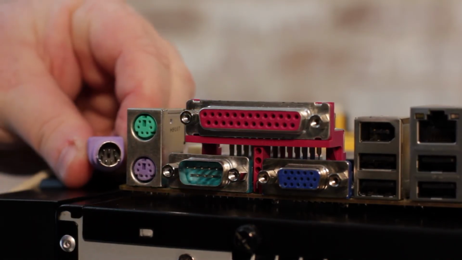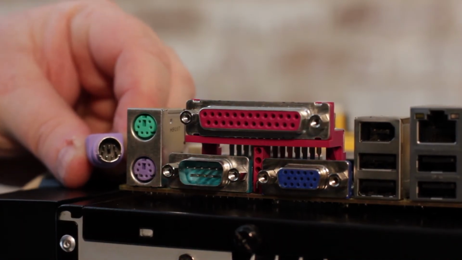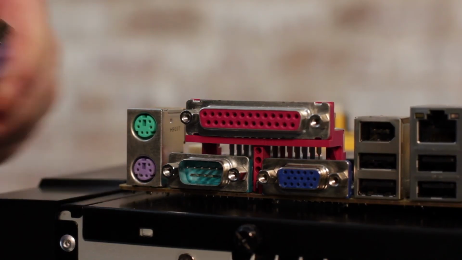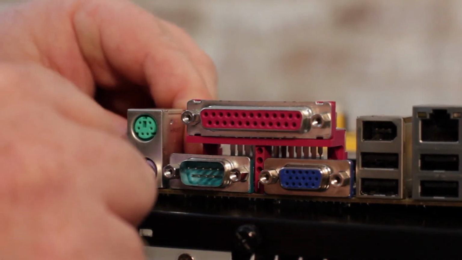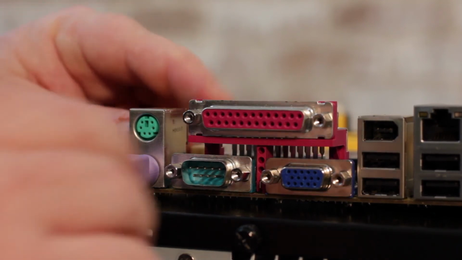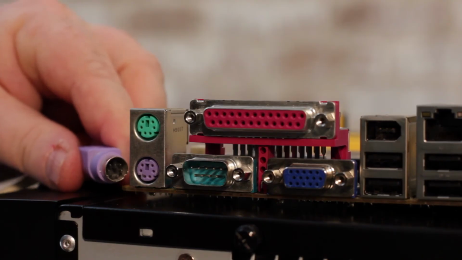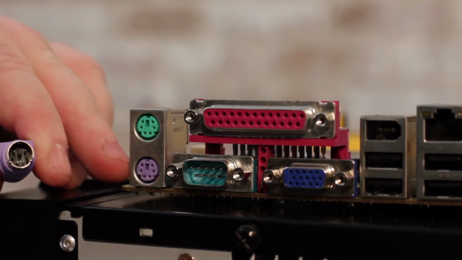These 2 connectors right here are known on a PC as PS2 connectors, because that was the model of computer that first used these. The one on the bottom is used for keyboards, and the one on top is used for mice. So back in the day, these were very, very convenient. They've pretty much disappeared now because USB replaced both of these.